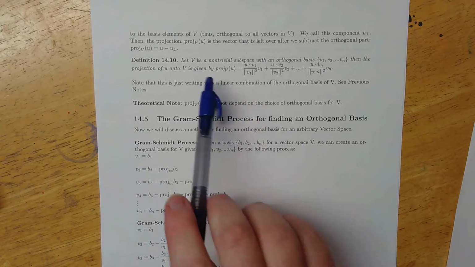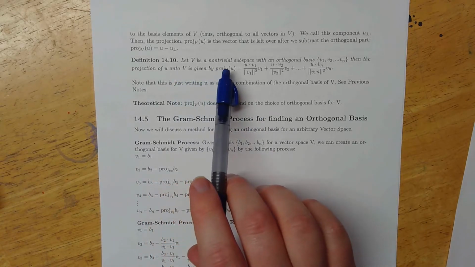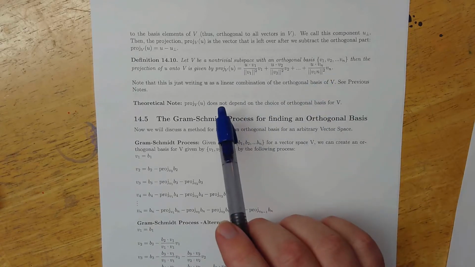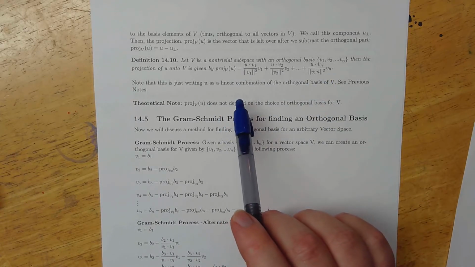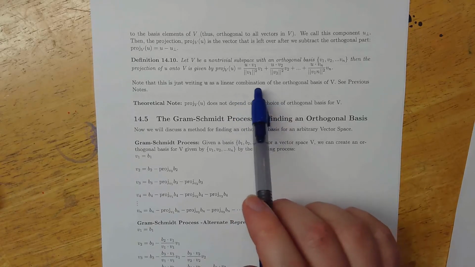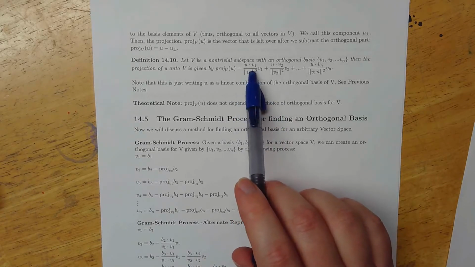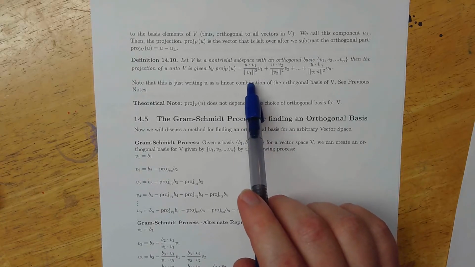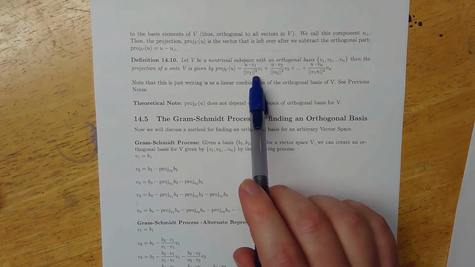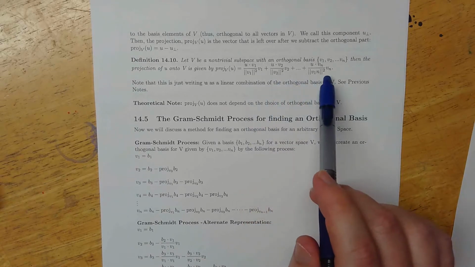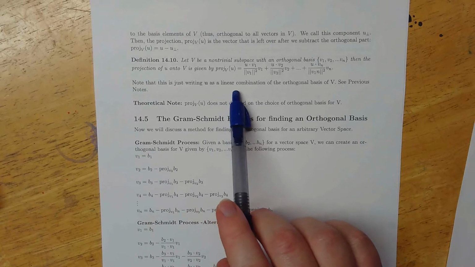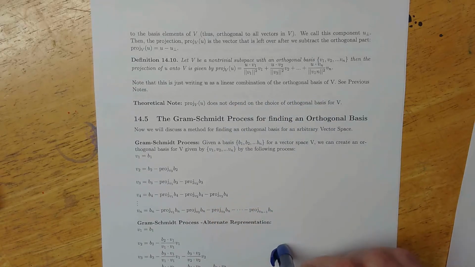So definition time. Let V be a non-trivial subspace with an orthogonal basis, then the projection of U onto that subspace V is going to be found by taking the projection for each of U onto every single vector that we have. So essentially we're writing U as a linear combination of the orthogonal basis of V.